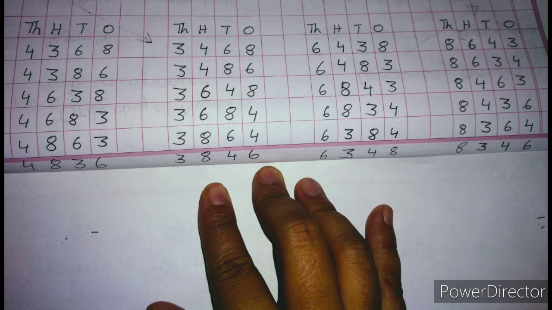We can make various numbers from these digits. You can see how many numbers we can make only with the combination of these 4 digits.